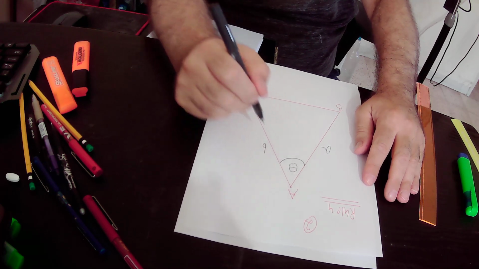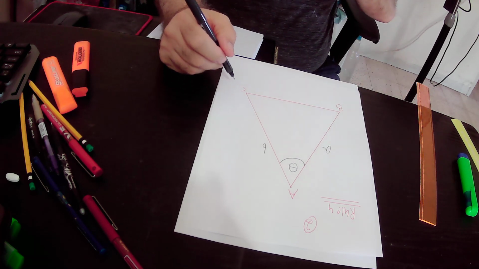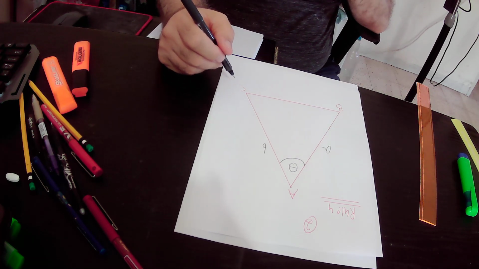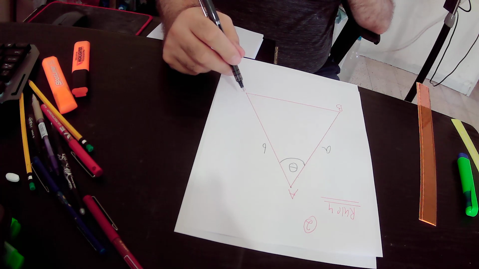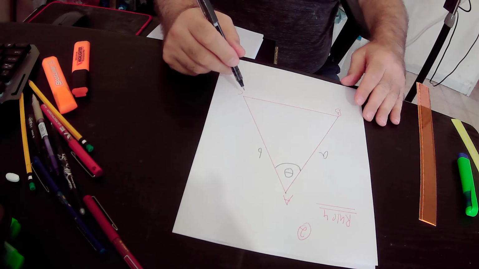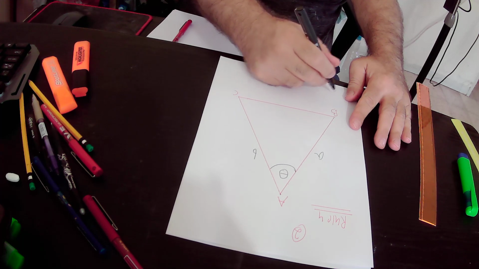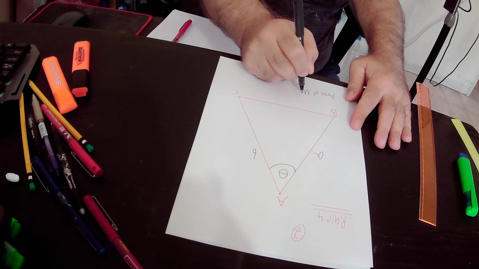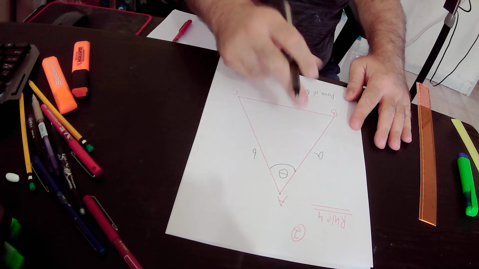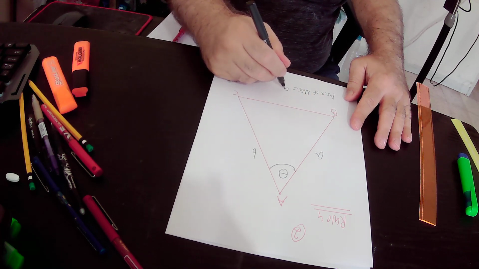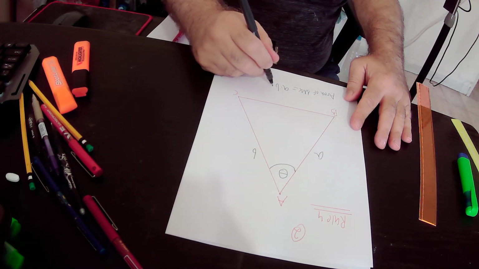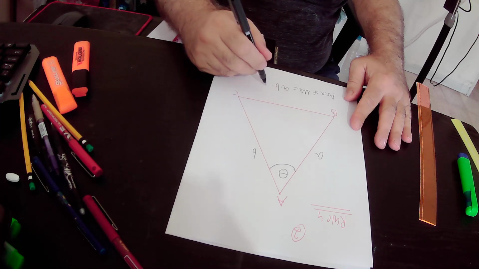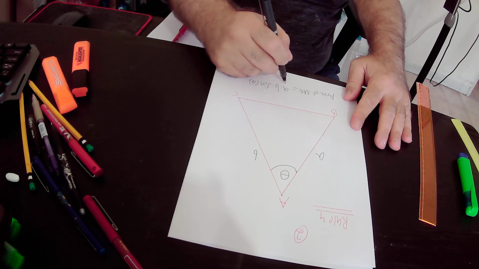Then, according to rule number 4, the area of this triangle ABC will be equal to A times B times sine theta over 2.